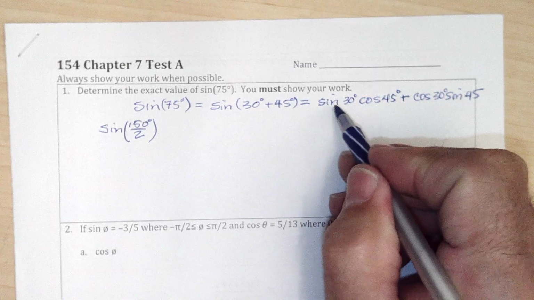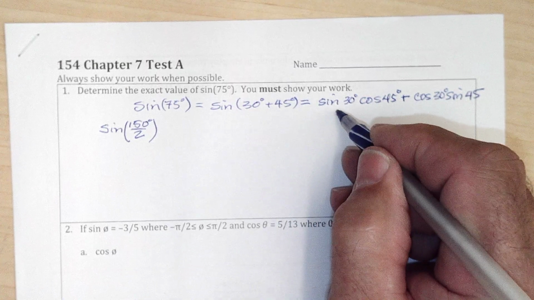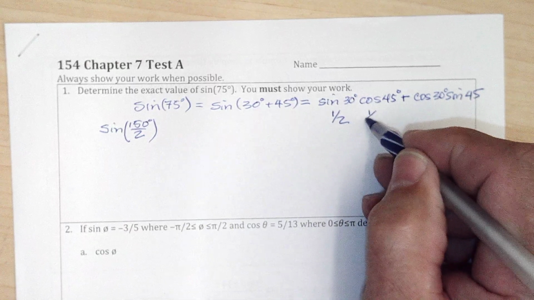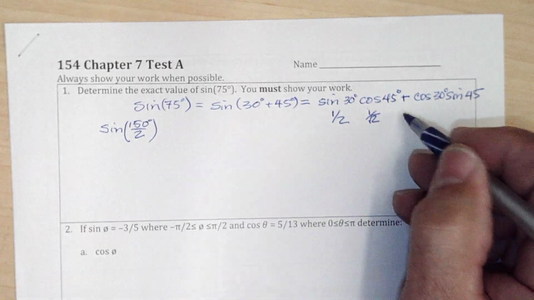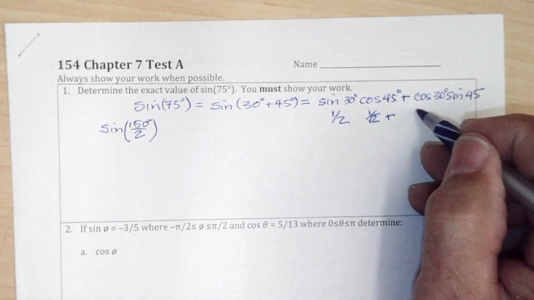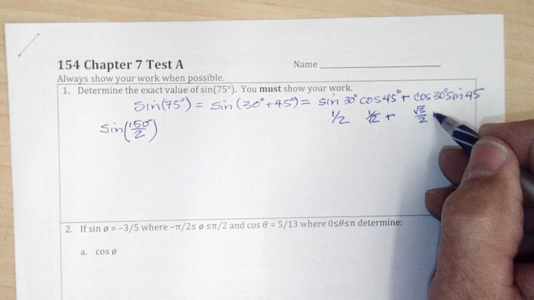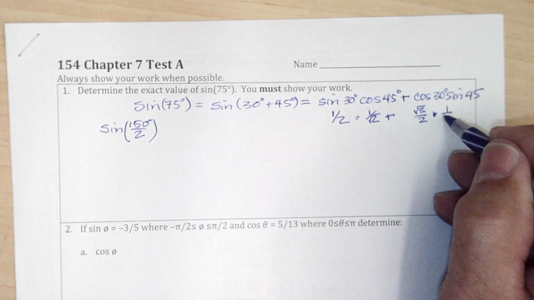And special angles: sine of 30 is 1/2. Cosine of 45 is 1 over the square root of 2, or square root of 2 over 2, plus cosine of 30 is square root of 3 over 2 times sine of 45, which is 1 over the square root of 2.